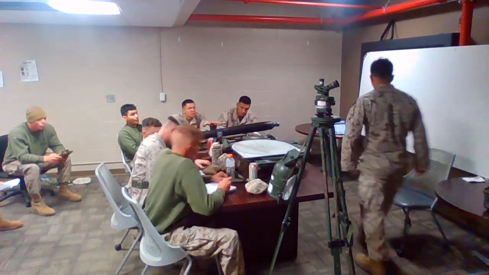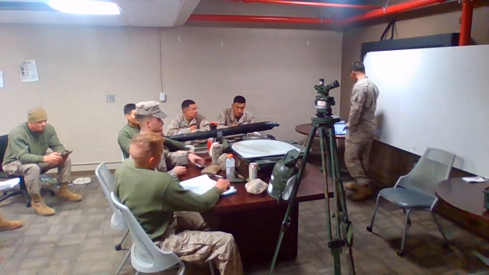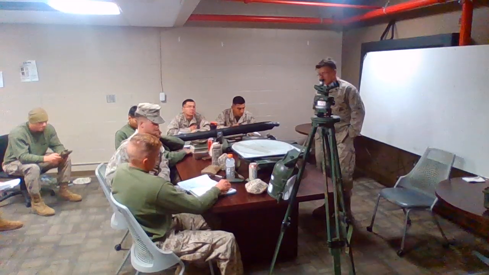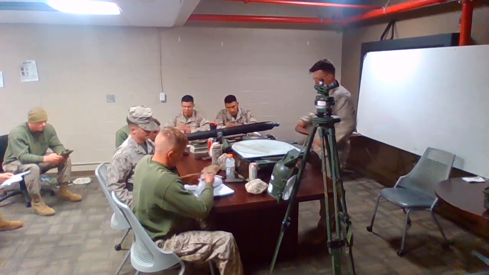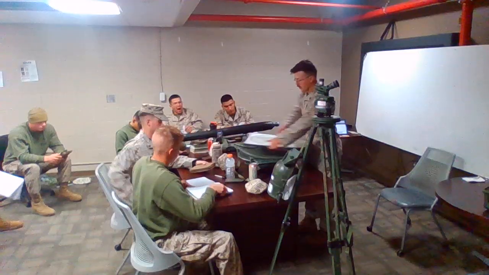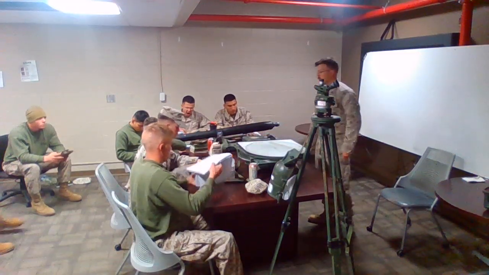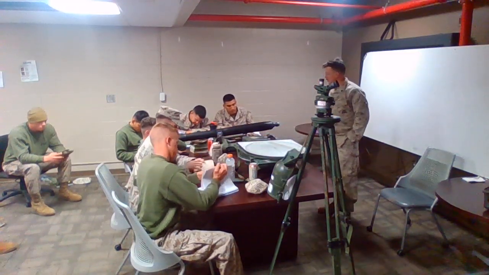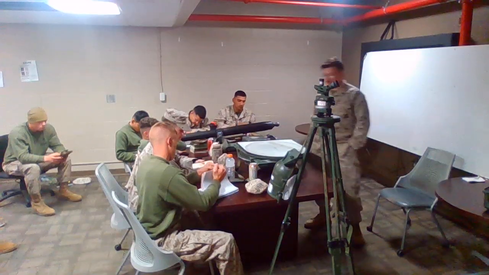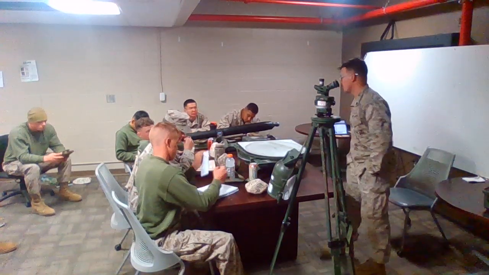Okay, so this next period of instruction is going to be on Fire Direction Center, not just the boards on their own, but you will have a little bit of time to take a look at how the boards work, as well as how the aiming circle works itself.